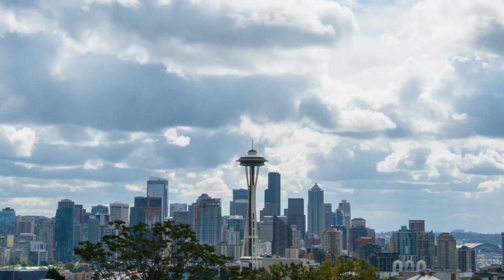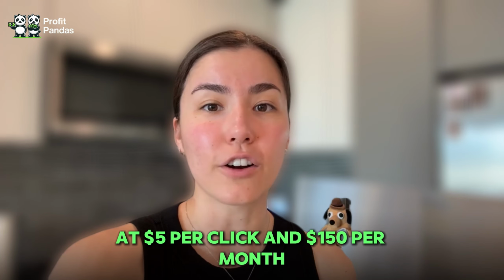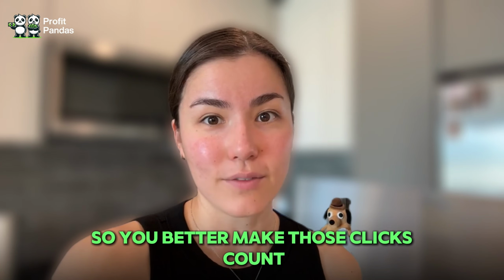If you're running ads for a competitive product or service, expect to pay more per click in some cities. But if you're promoting something more niche in a smaller city, you might be surprised. Clicks can go for under $2. So why does this even matter? Because your budget controls how many chances you get to test your offer. At $5 per click and $150 per month, that's about 30 clicks. So you better make those clicks count.